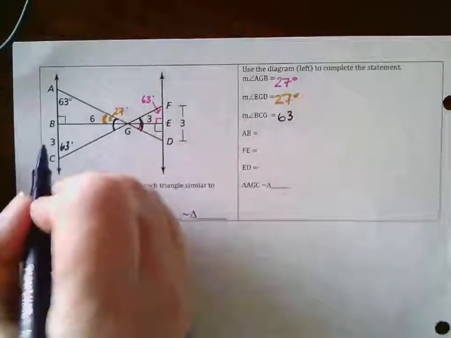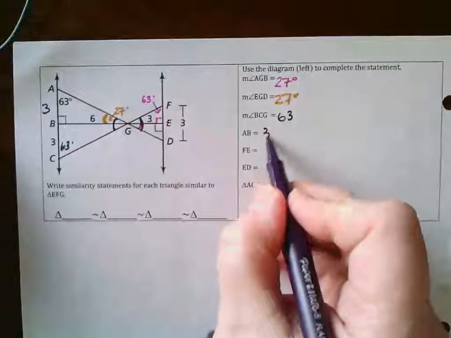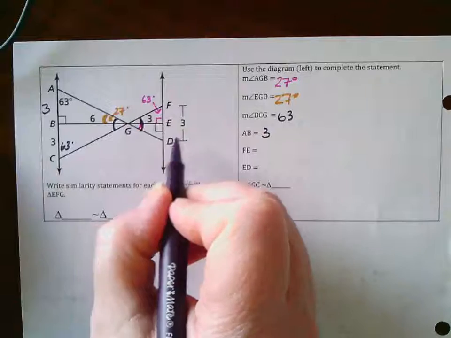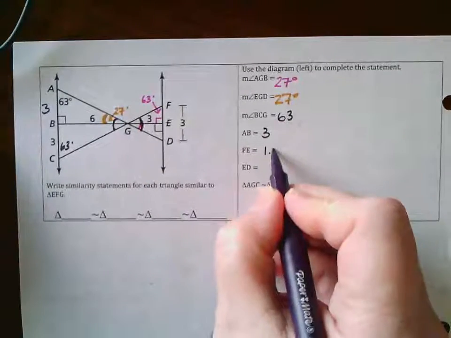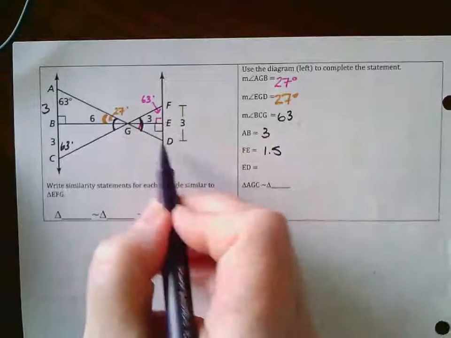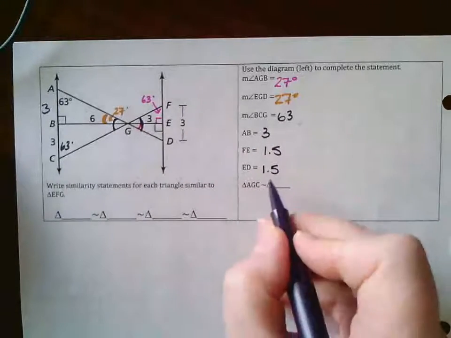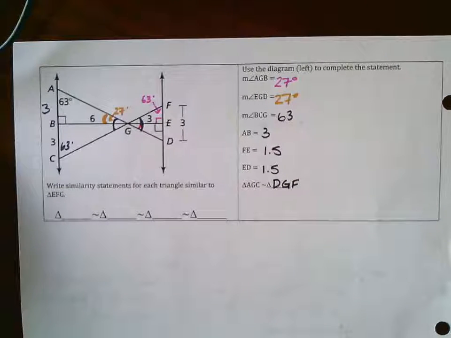AB, if this is 3, then AB is 3. FE, the whole thing is 3. So the whole thing is 3. So this is going to be half of that. ED, same thing. And DGF. So take a look at those.